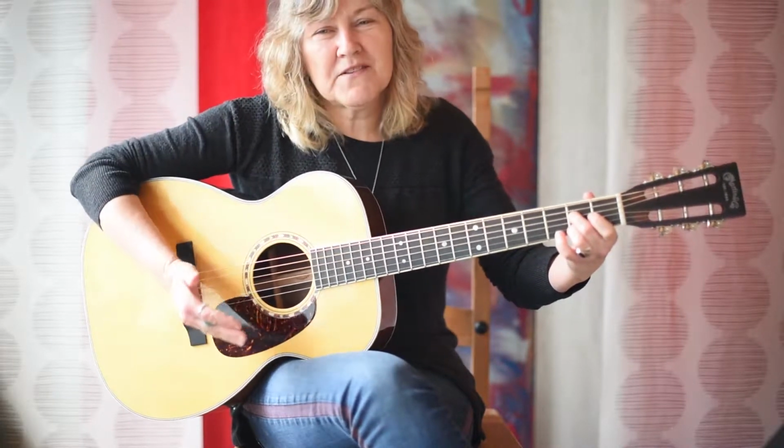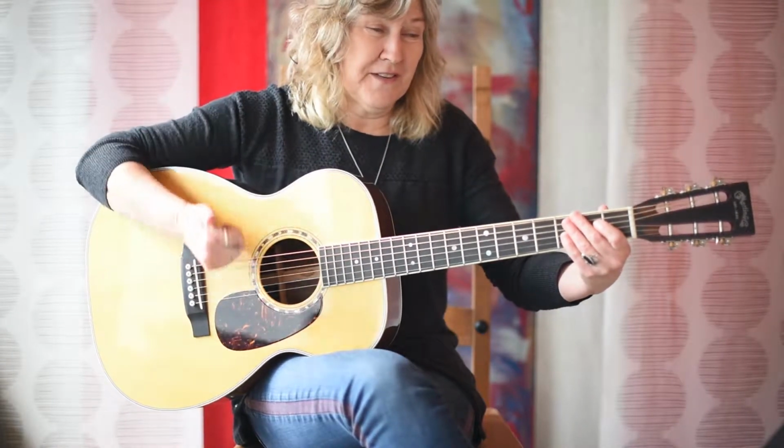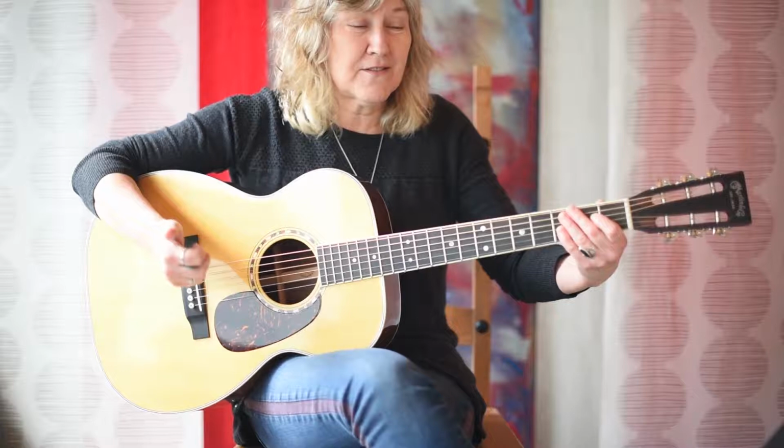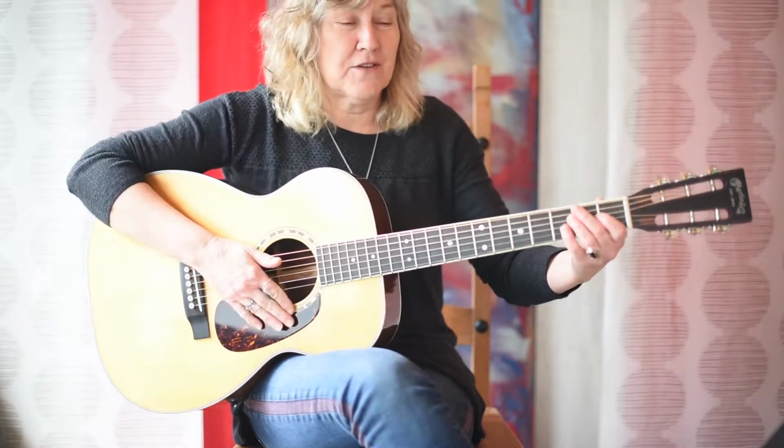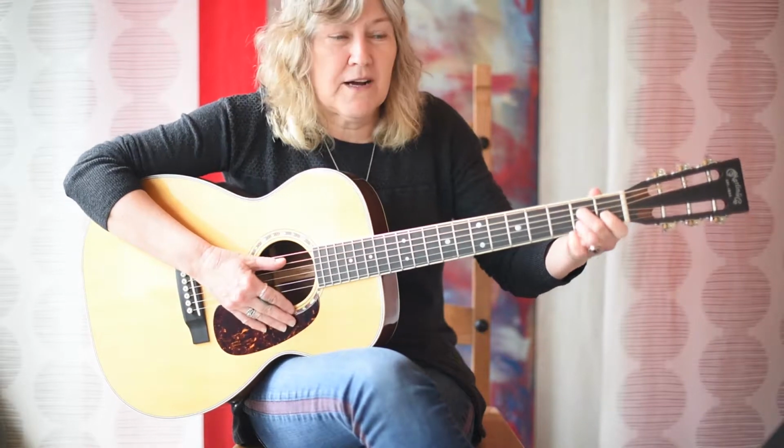So again, a dominant 7 chord with a sus4, the 4 replaces the 3rd. We're using D7 sus4, A7 sus4, and E7 sus4 again. Example 5.